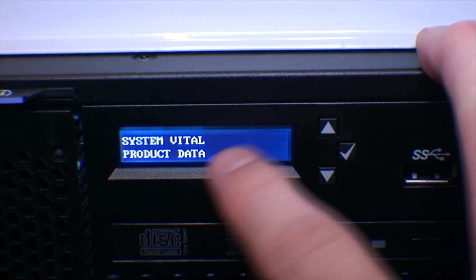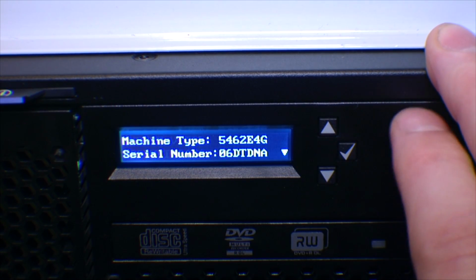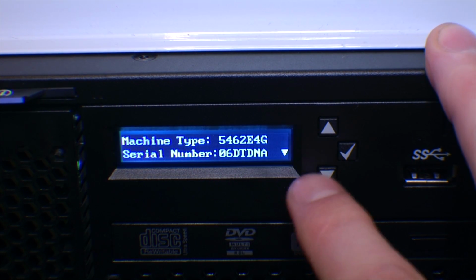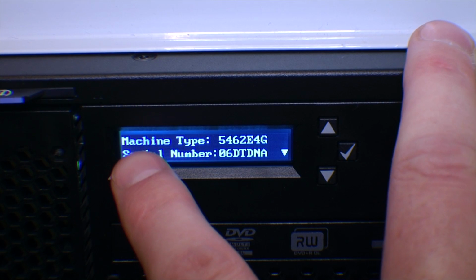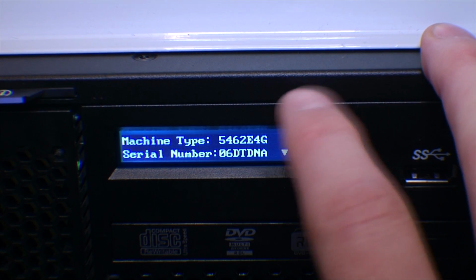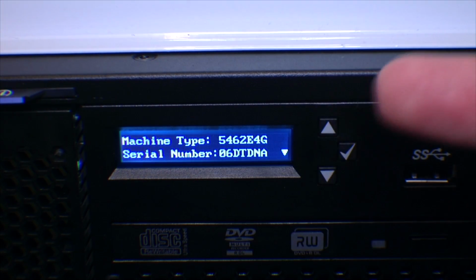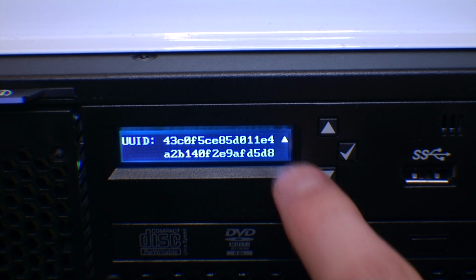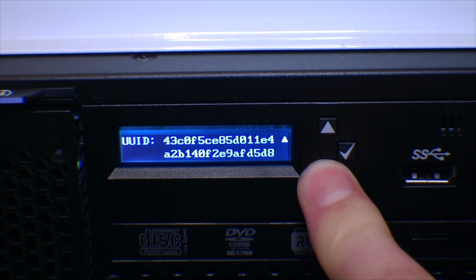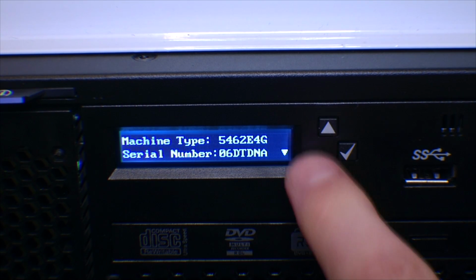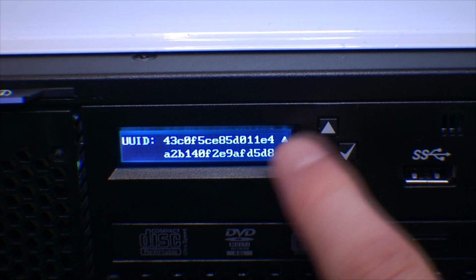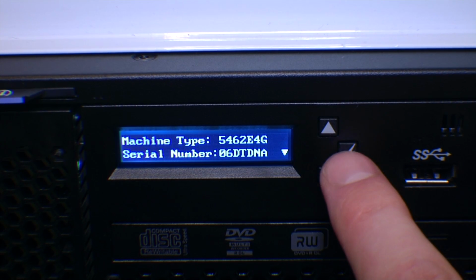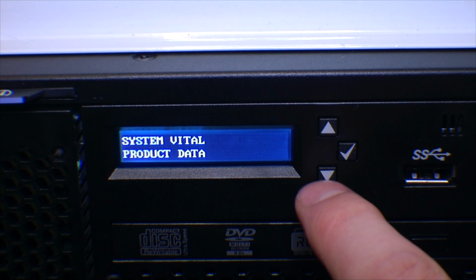System vital product data. Let's go in there. We get the model number and the serial number, or actually they call it machine type, and that number is the same number that is on the left of the server over here at the handle. We get the unique ID, and that's about it. And the errors tells us which way we can go, and press OK to get out again.